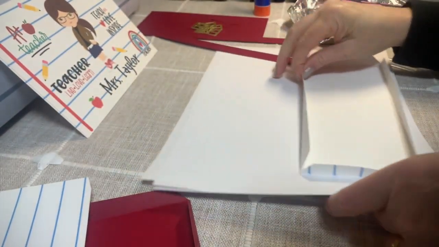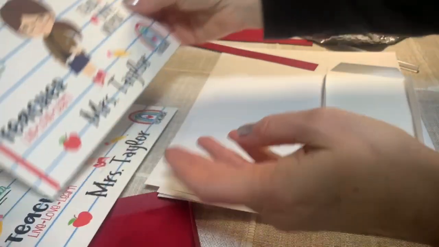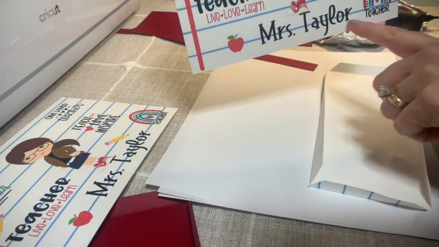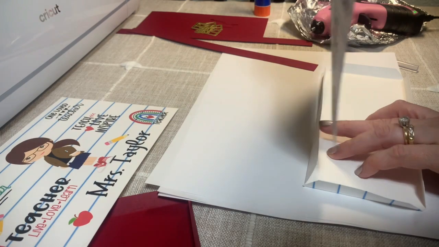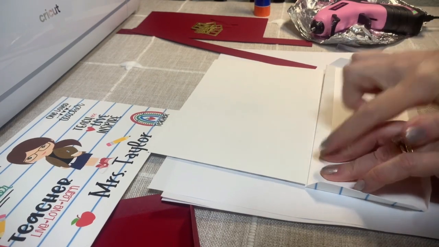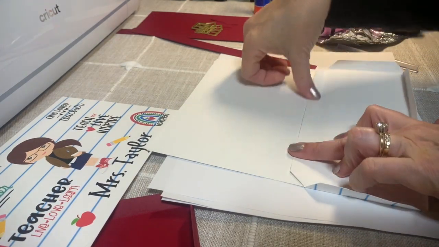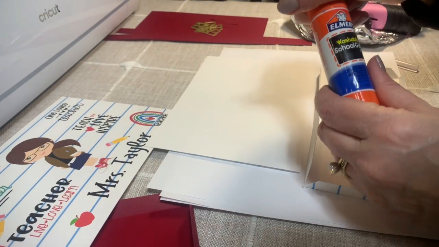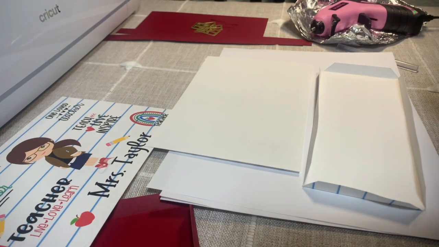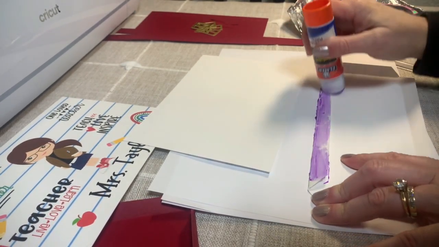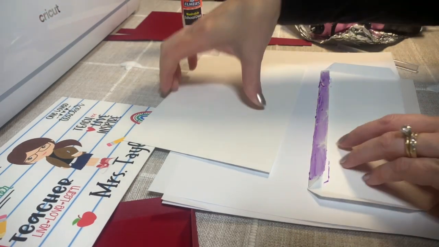And next, what we're going to do is take one of the side of the purses, and I'm going to turn it this way so that the name is at the bottom. Then this is actually the bottom of the purse. And we're going to apply glue right here, and then this flips over and attaches. So I'm going to use both this glue stick and the glue gun. So I'm going to apply the glue here. And we have to line it up.